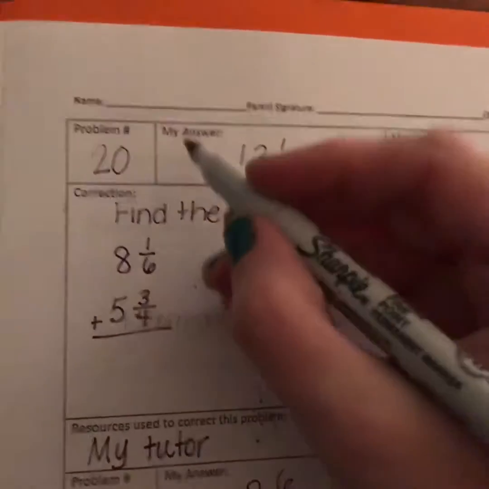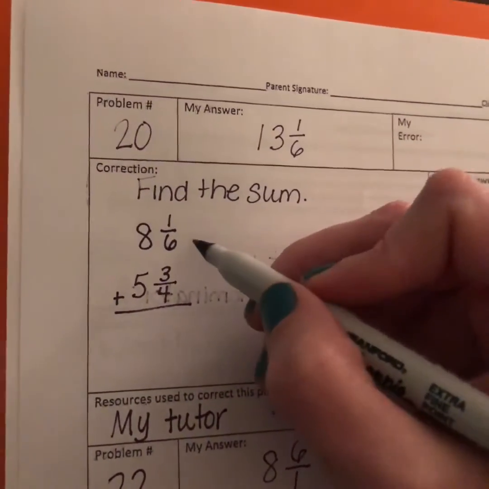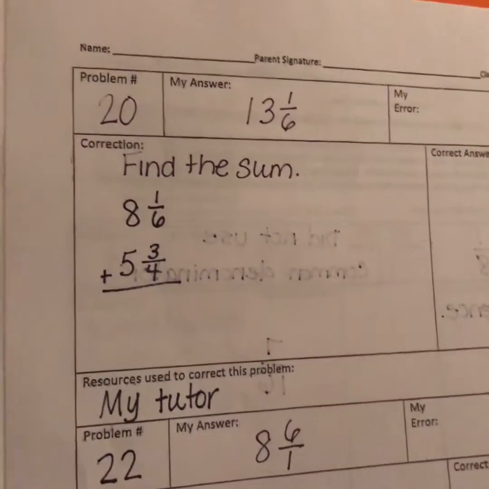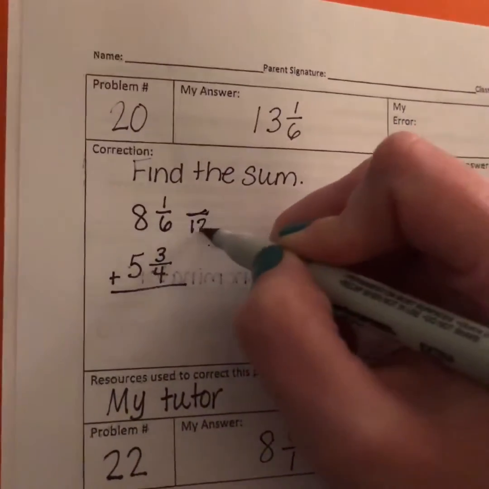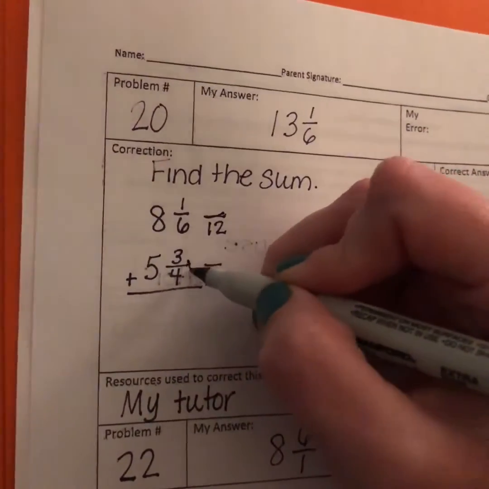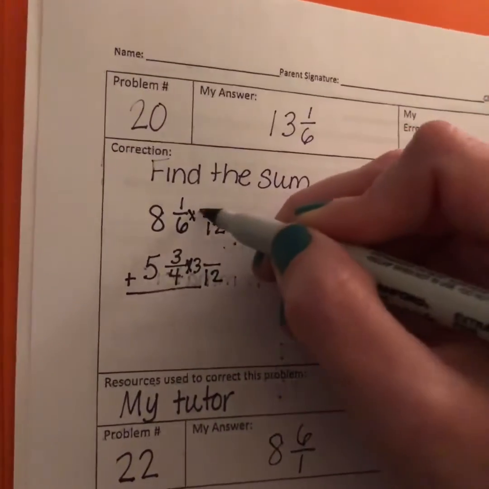Okay, for number 20, we're finding the sum. So we have 6 and 4. We can make both of these into a 12, would be our least common denominator. We multiply 4 times 3, multiply 6 times 2.